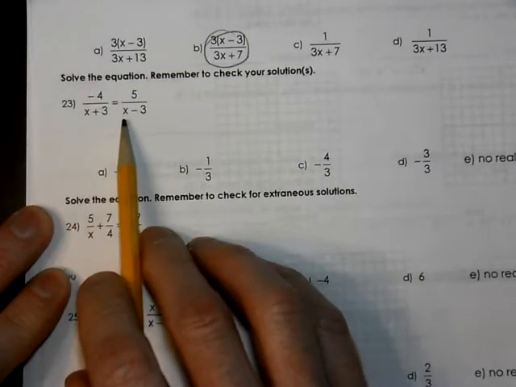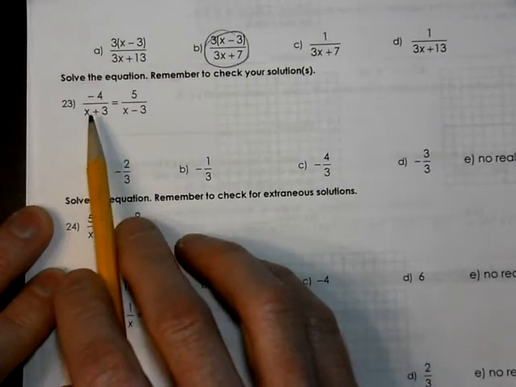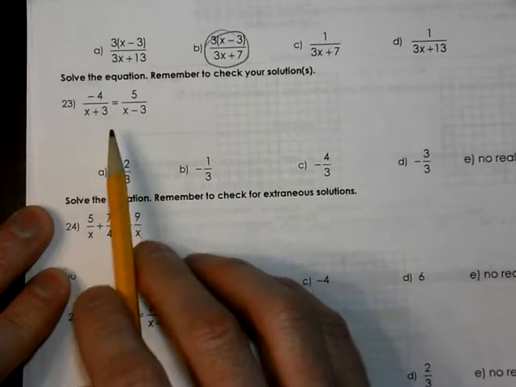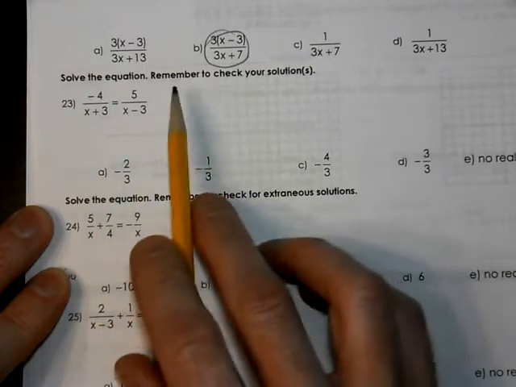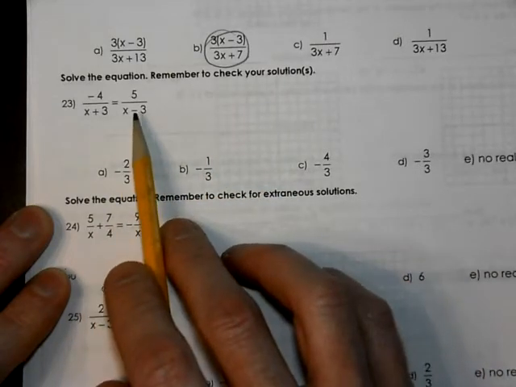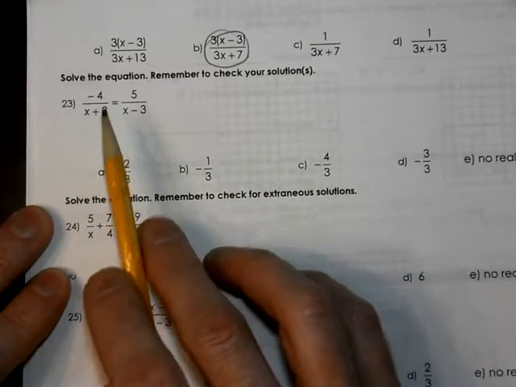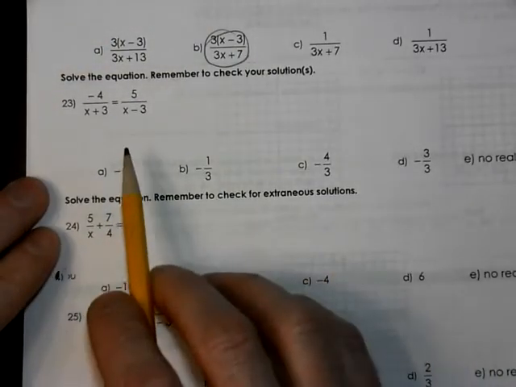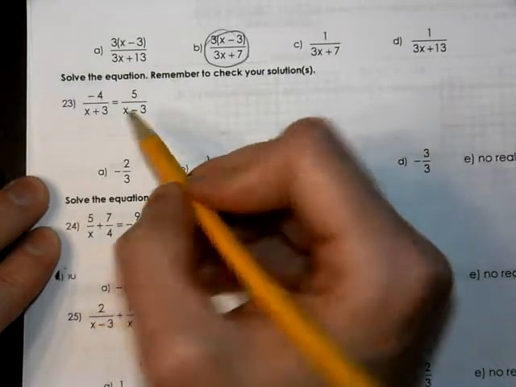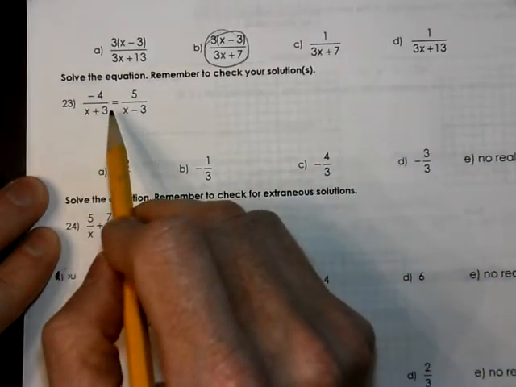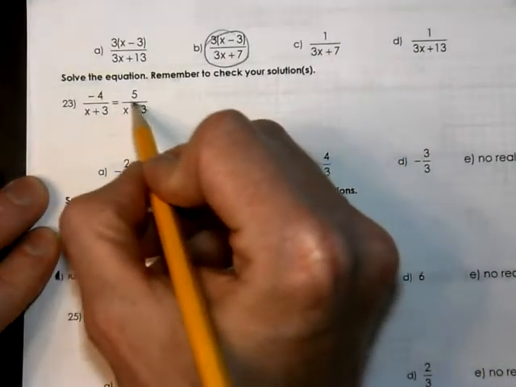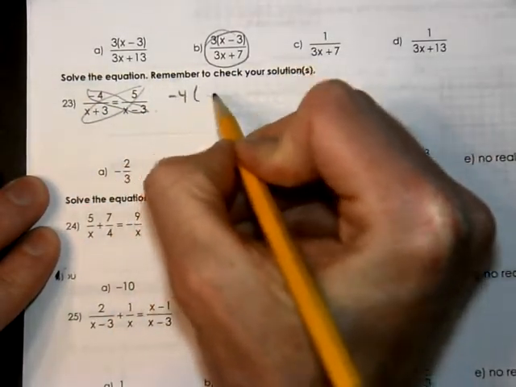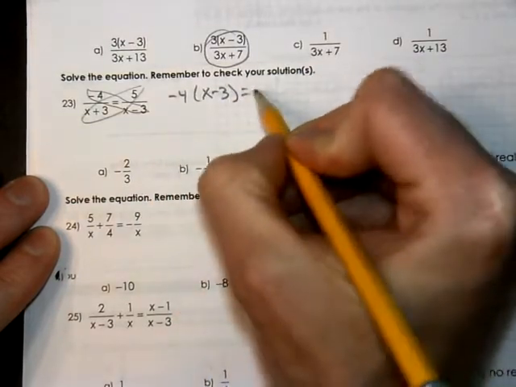Here now we're going to start solving. We want to know what value of x would make these two fractions equal to each other. Then we got to check for extraneous solutions, and the main thing we're looking for is what makes the denominator 0, if that happens. So these are two fractions with an equal sign in between. It's called a proportion, so we can cross multiply.